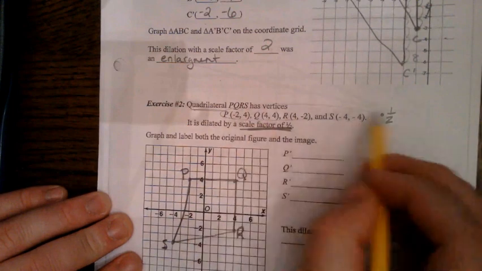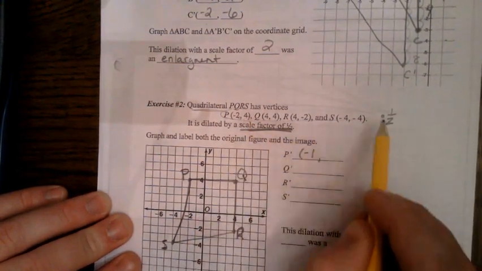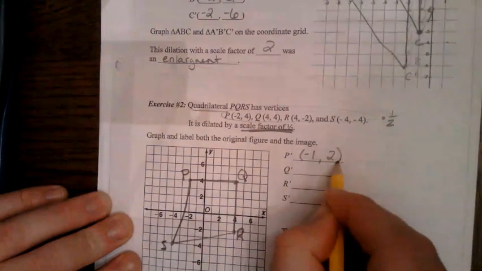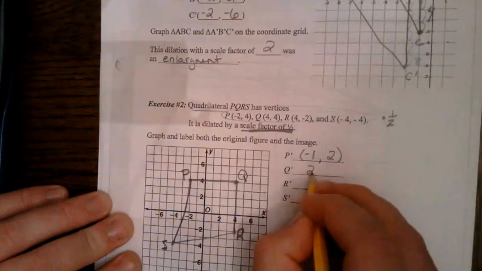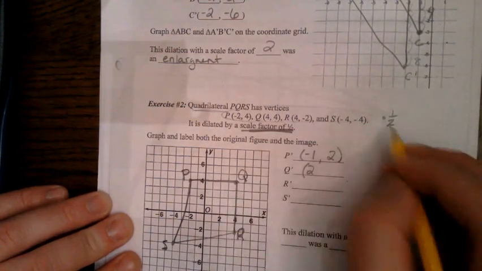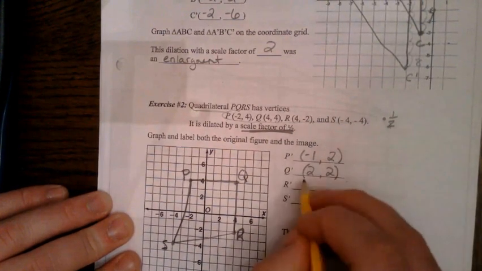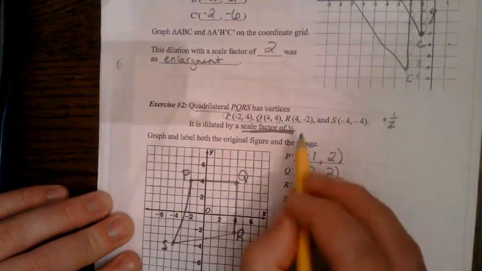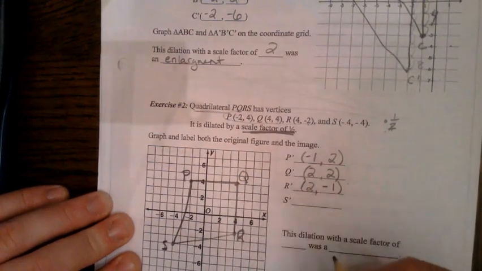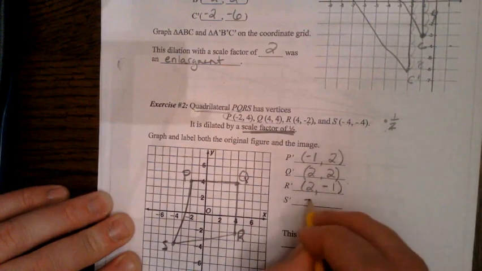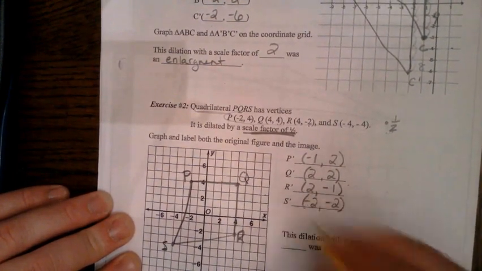So -2 times 1/2 is -1. 4 times 1/2 is 2. 4 times 1/2 is 2 again. -2 times 1/2, -1. And -4 times 1/2 is -2.